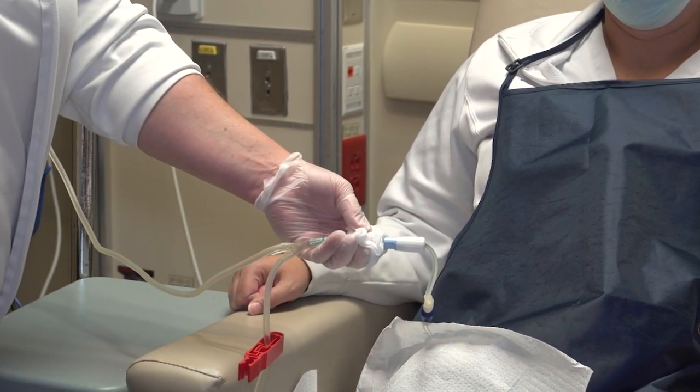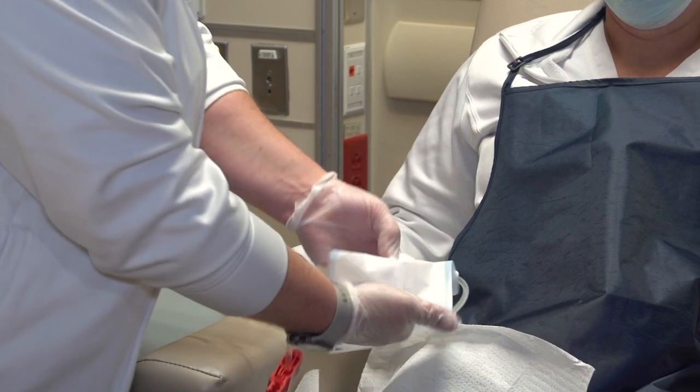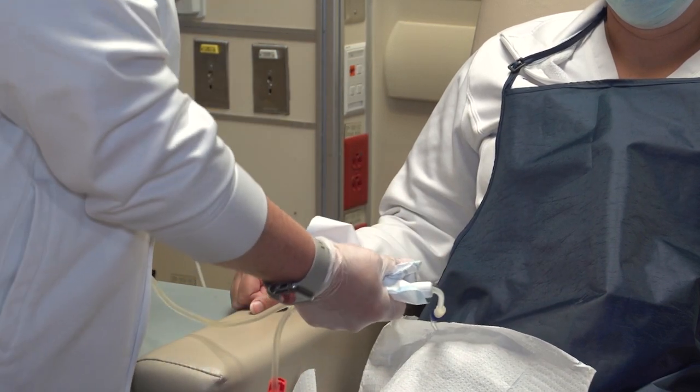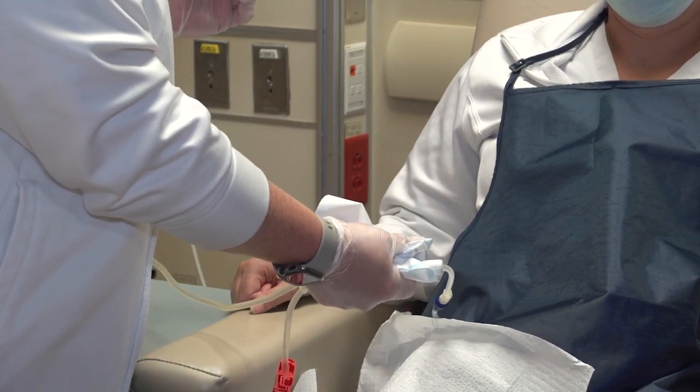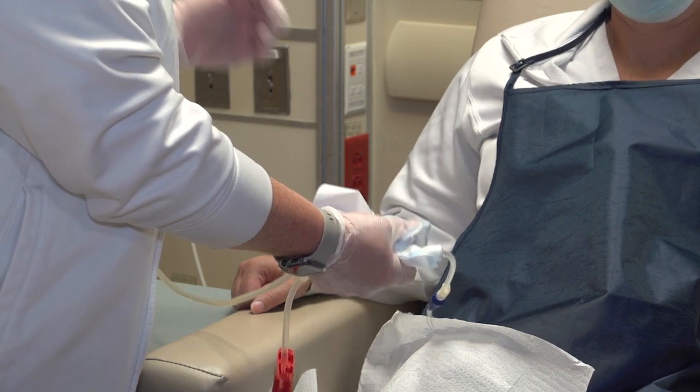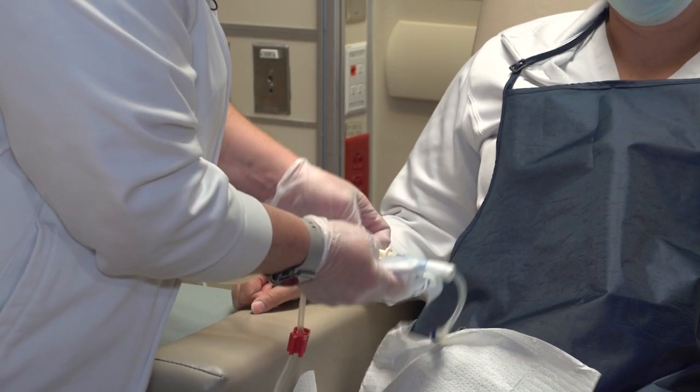Once it's been scrubbed for 1 minute, you'll wrap it and let it soak for 1 minute.